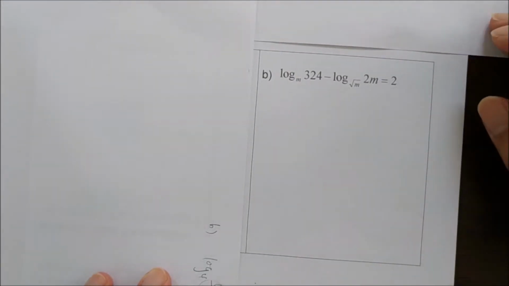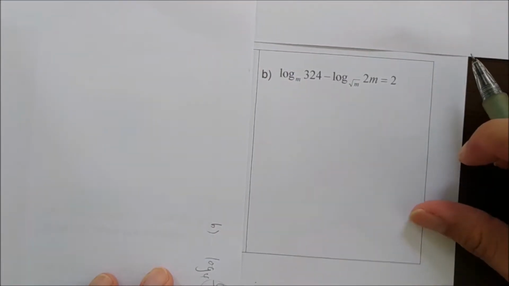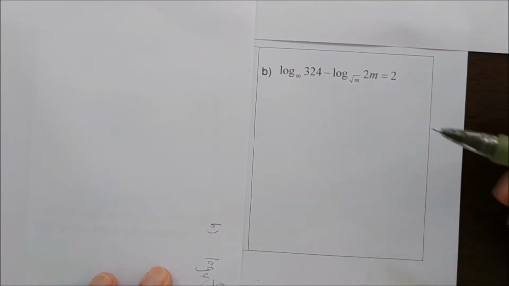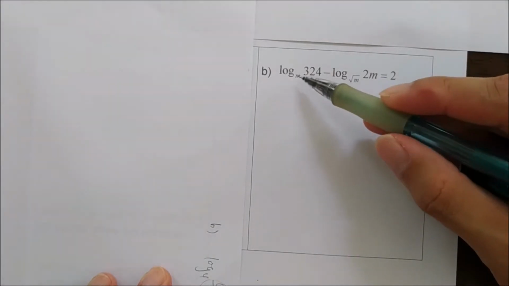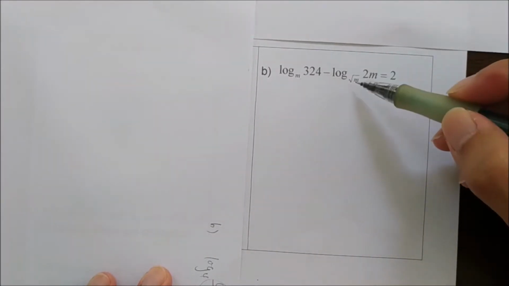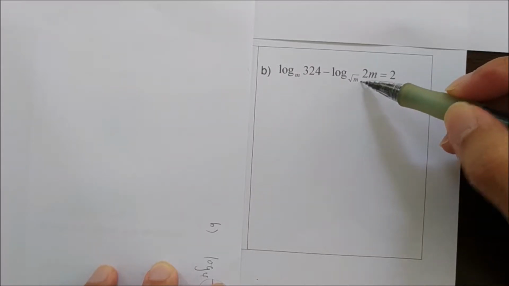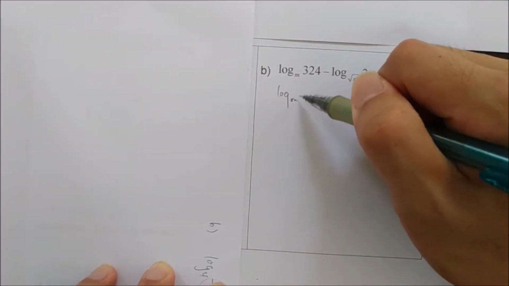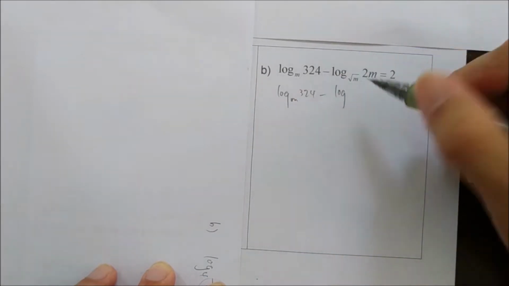Question number 2, question B. Instead of using comparison as in question A just now, there is also another way we can use to solve this. Every time before this, we check, do they have the same base? If not, we have to change. So for this case, we change the base of this so that they have the same base of m.